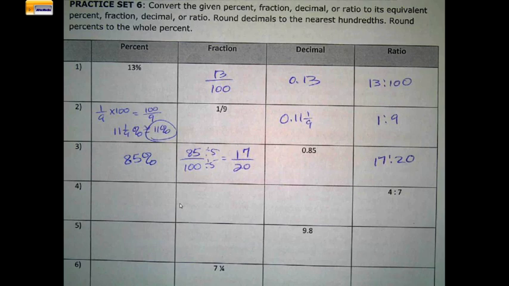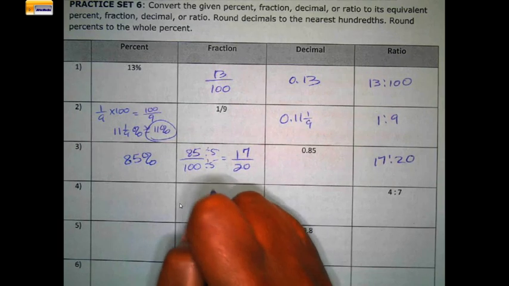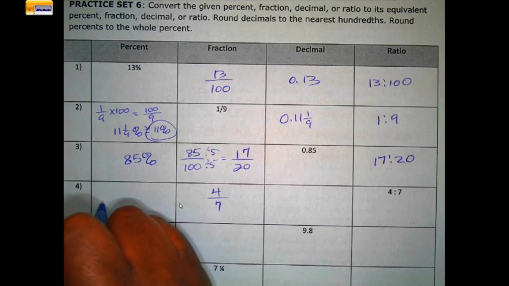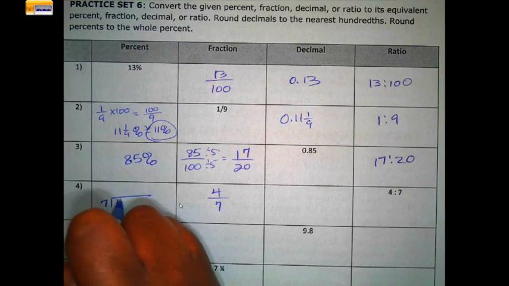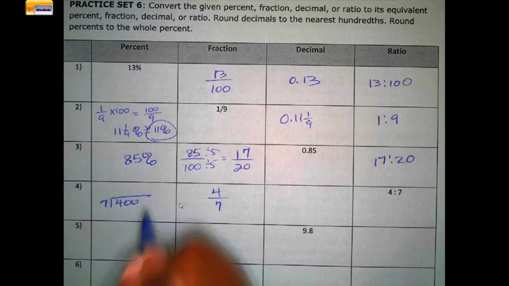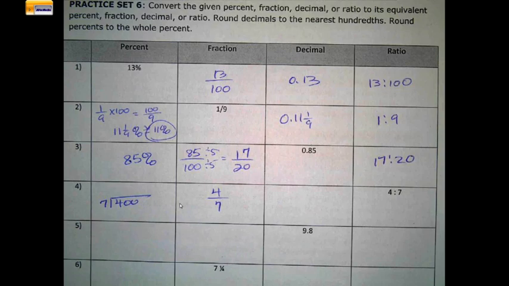Okay, number 4, I gave you the ratio. You give me the fraction. What's the fraction? Okay, what is the percent? How'd you get it? Well, it's really 7 divided into 400, is it not? Okay.